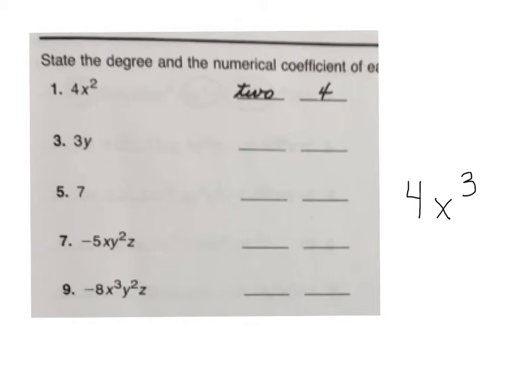Look at number 3. What is the numerical coefficient in number 3? 3, right. And now, what is the y's exponent understood to be? 1. And so what is the degree going to be? 1. When there's not an exponent, the exponent's understood to be 1.